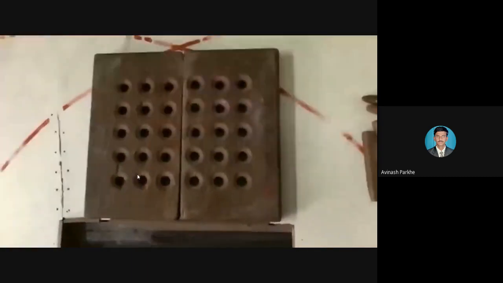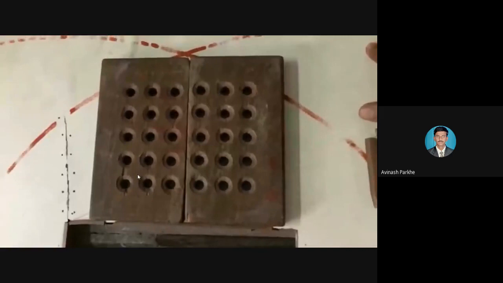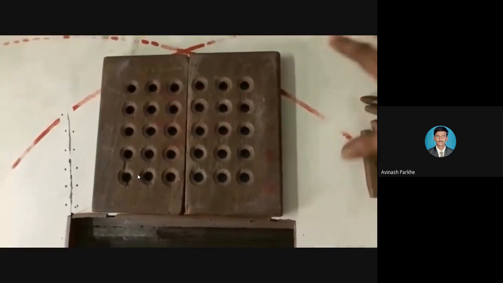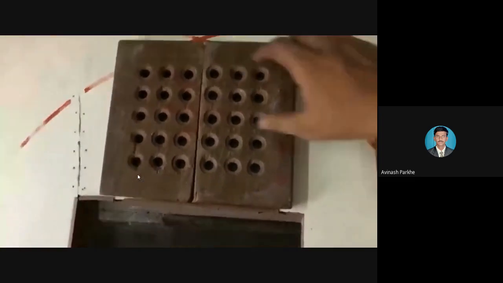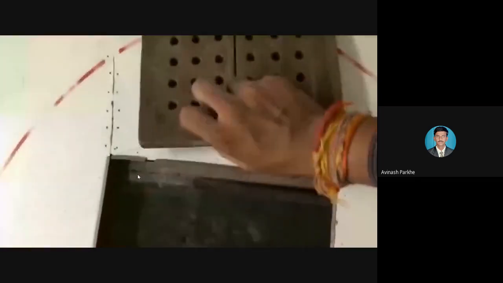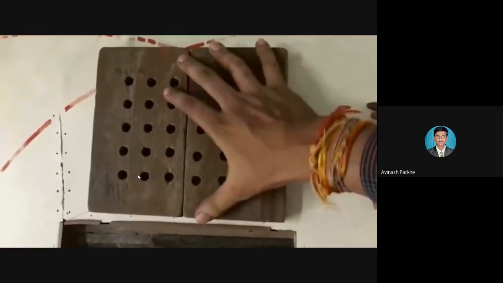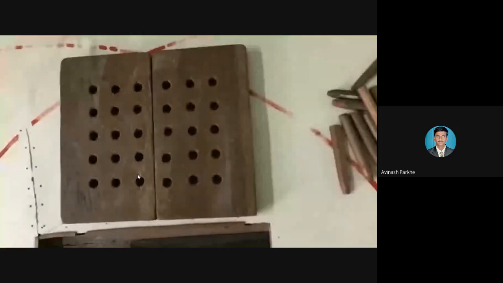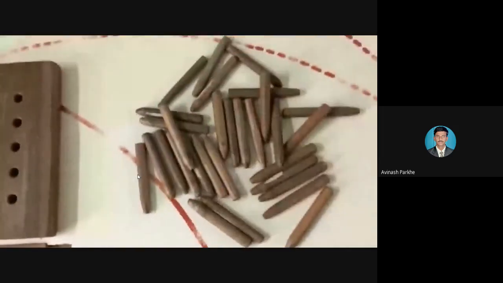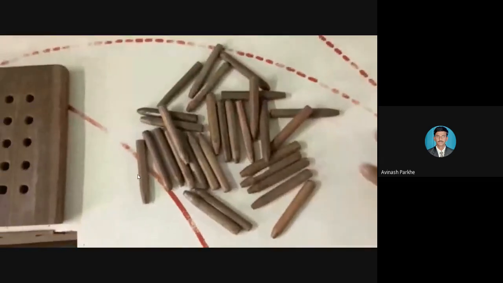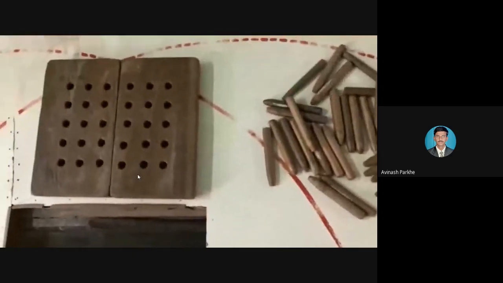again 30 holes are present, but I have made somewhat modifications. So one more tap I have inserted, due to which the diameter is somewhat larger at the top side. But here at another side, straight holes are there, and at its opposite side, somewhat diameter I have increased. And these are the 30 pins. According to the number of holes, the number of pins are provided.